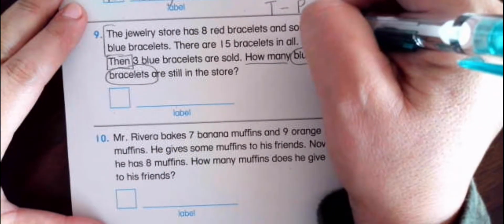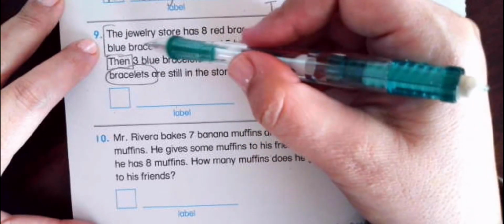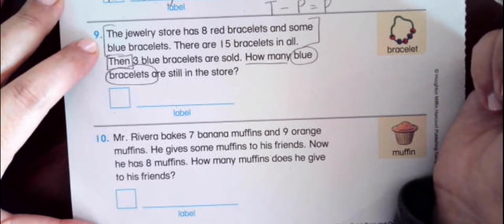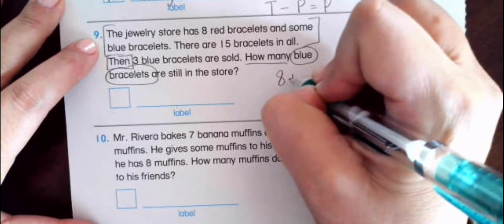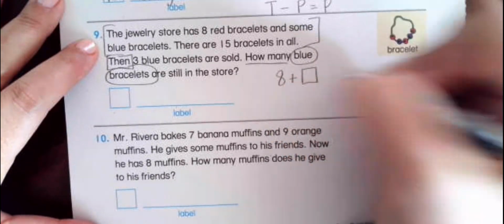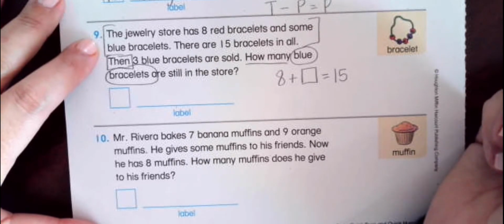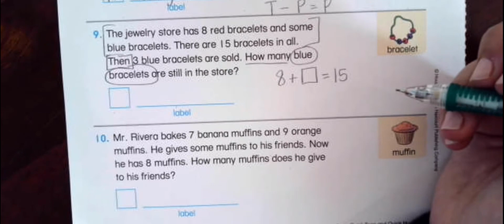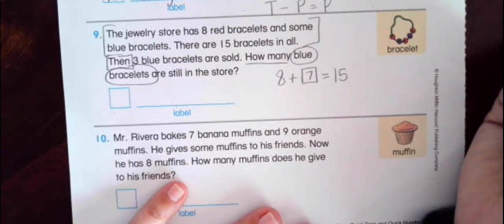So let's go back to this first step in our problem. There are 8 red bracelets and some blue bracelets. There are 15 in all. So I can write an equation using that information. 8 red plus some blue equals 15. So go ahead and pause the video and solve that right now. Did you get an answer of 7?